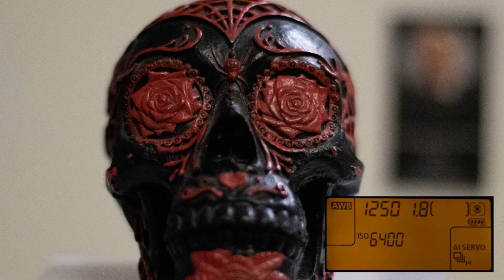There are some caveats to this though, because ISO changes exposure digitally. Higher ISO leads to digital noise or digital grain. The amount of noise depends on your camera's digital processor, with higher-end cameras being able to take pictures at higher ISOs with less digital grain.